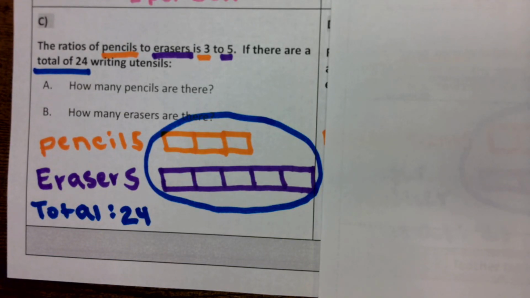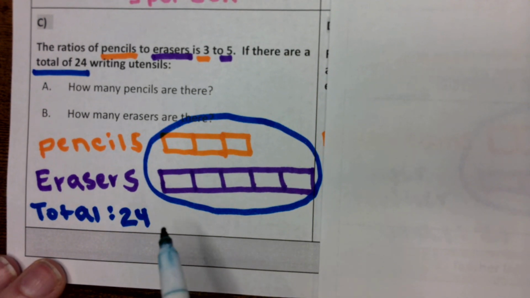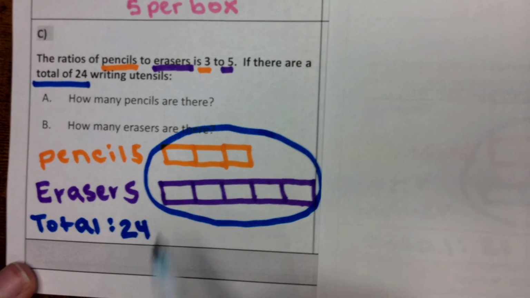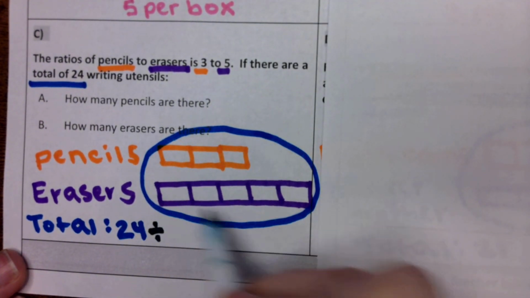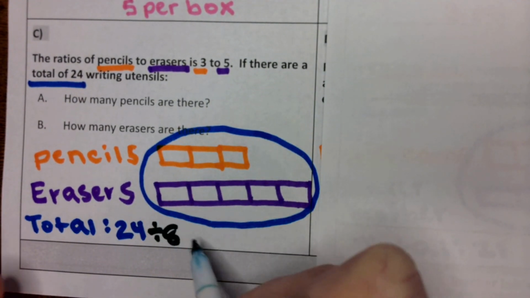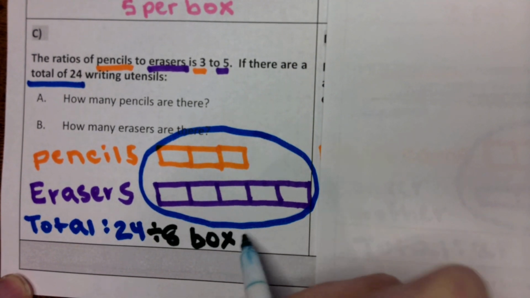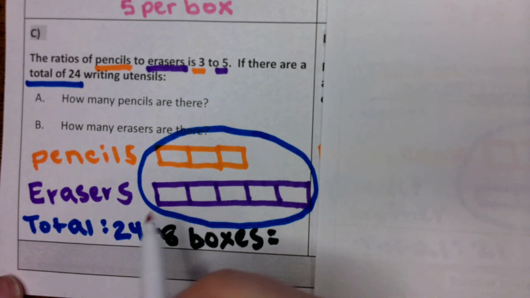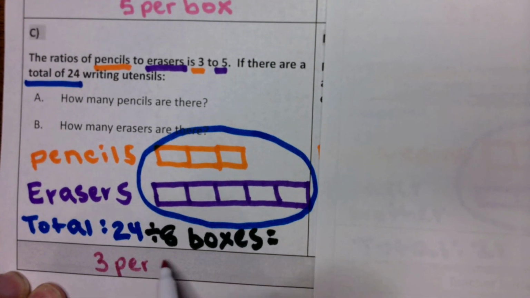This is the last one I'll go over for page number 3. So we had a total of 24 writing utensils. So I'm going to split that evenly into all of our boxes. We have a total of 8 boxes. 24 split up into 8 boxes, that's 3 per box.